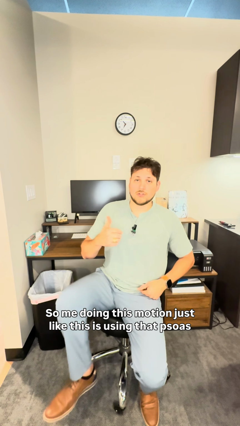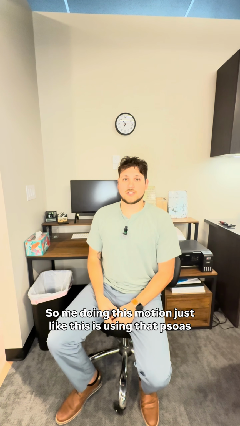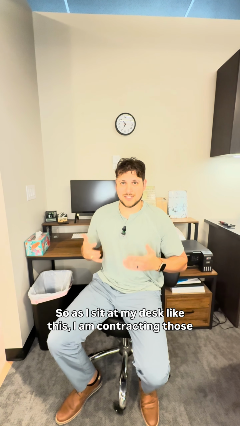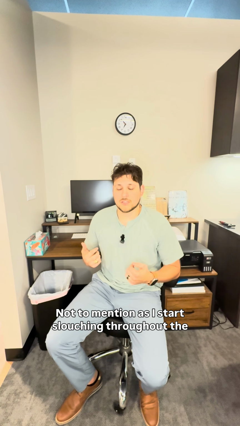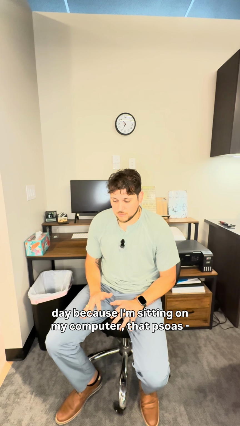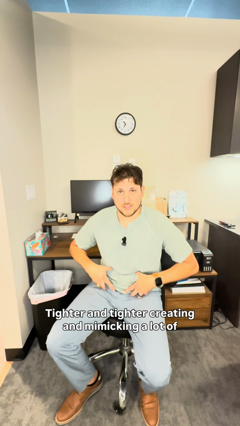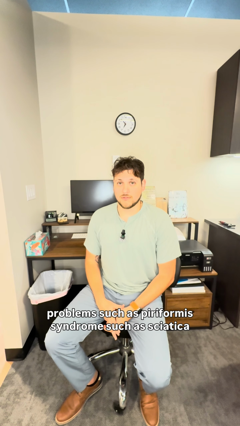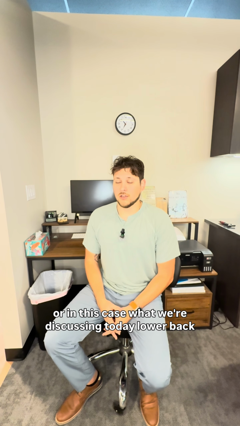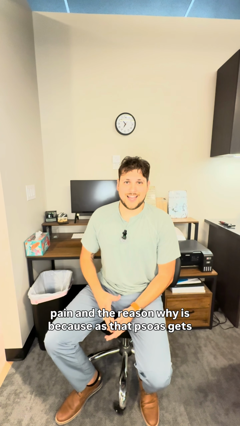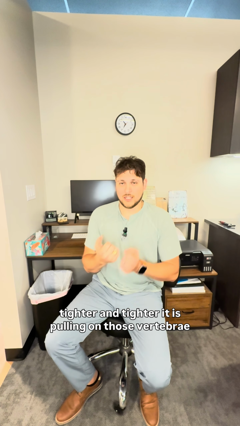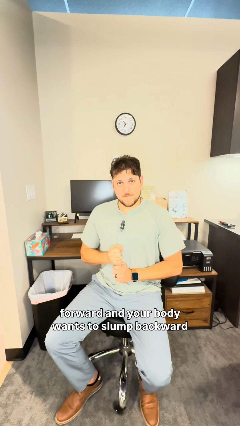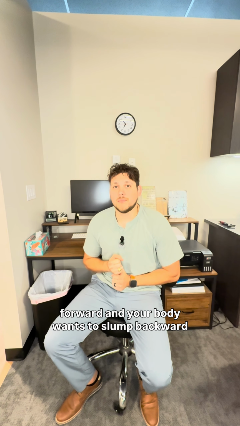So me doing this motion just like this is using that psoas muscle. As I sit at my desk like this, I am contracting those psoas muscles. Not to mention, as I start slouching throughout the day because I'm sitting at my computer, that psoas gets tighter and tighter, creating and mimicking a lot of problems such as piriformis syndrome, such as sciatica, or in this case, what we're discussing today, lower back pain. And the reason why is because as that psoas gets tighter and tighter, it is pulling on those vertebrae forward, and your body wants to slump backward.